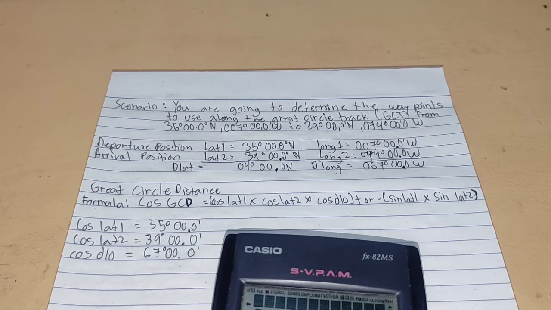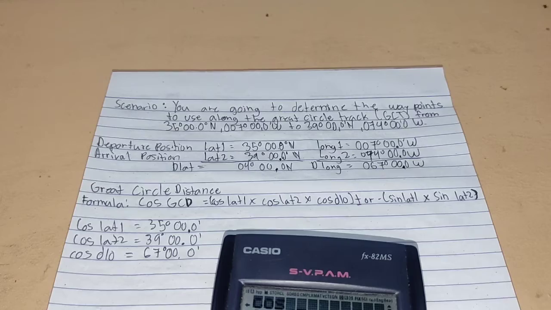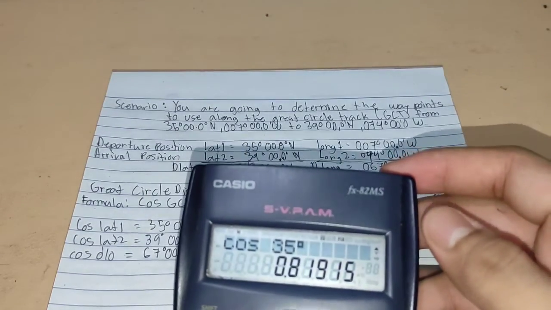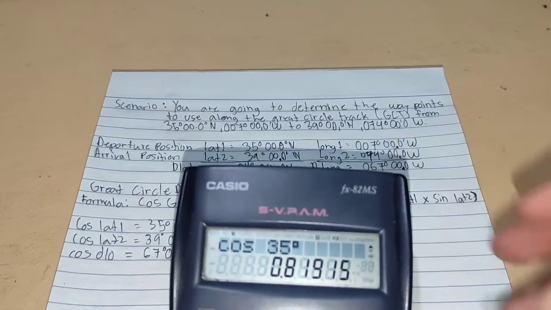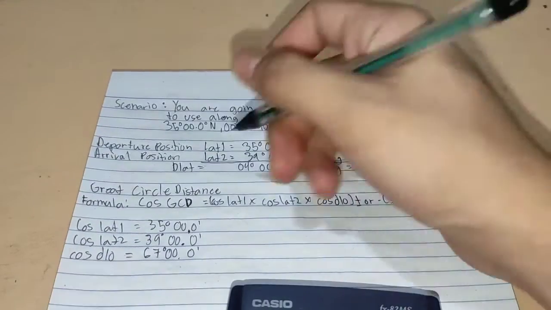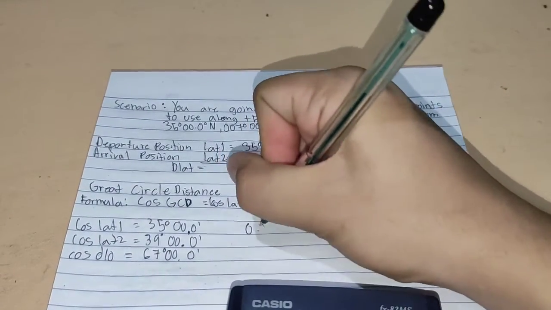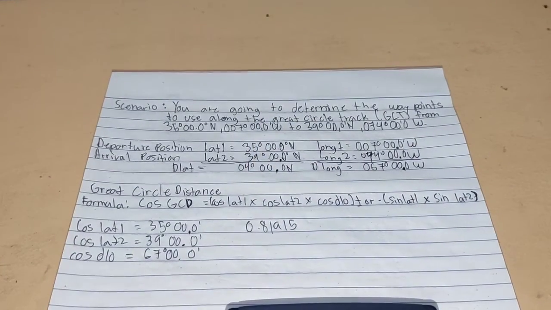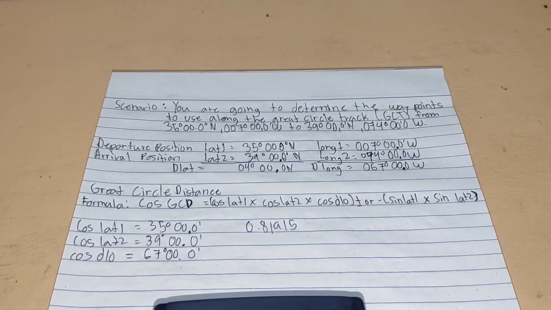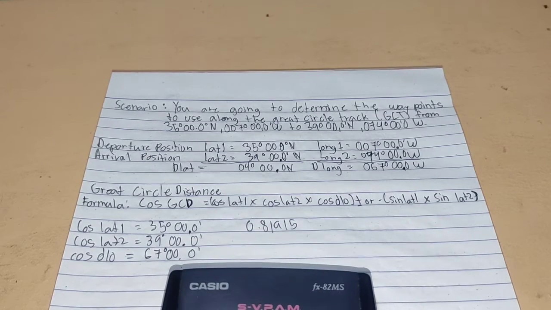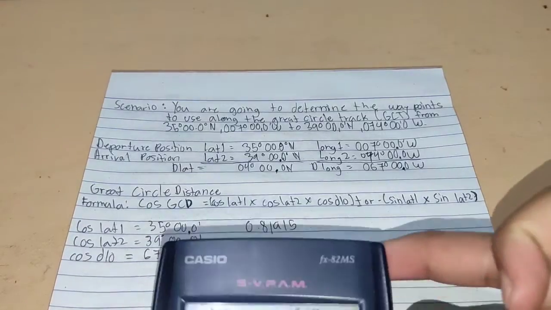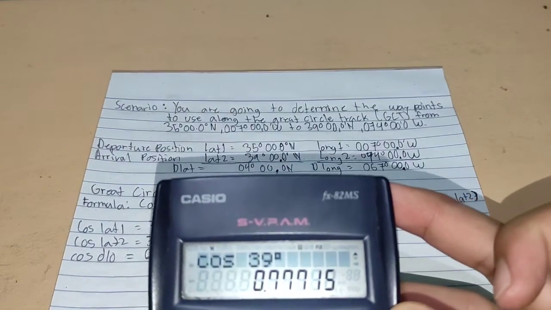Now we are using our scientific calculator to get the equivalents. Input cosine 35 degrees, and the answer will be 0.81915. Next is the cosine of latitude 2: cos 39 degrees equals 0.77715.